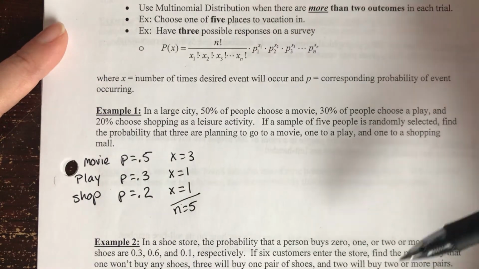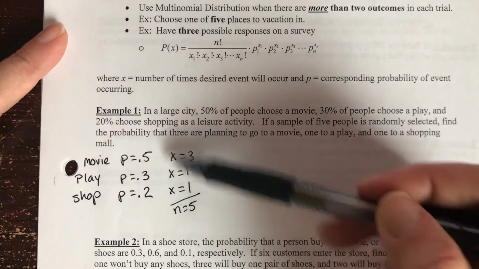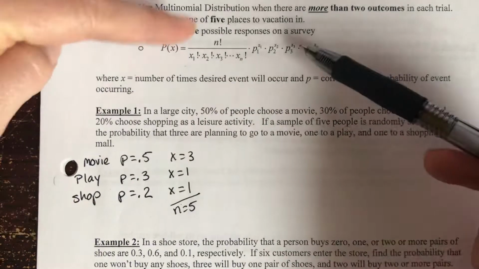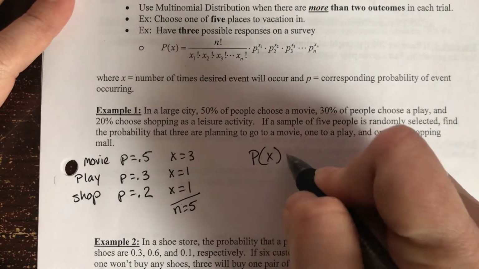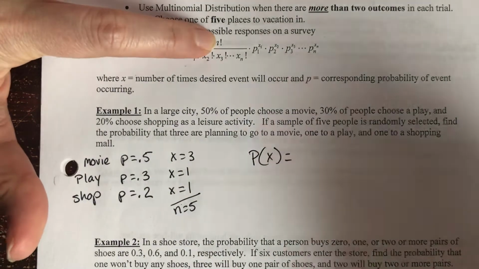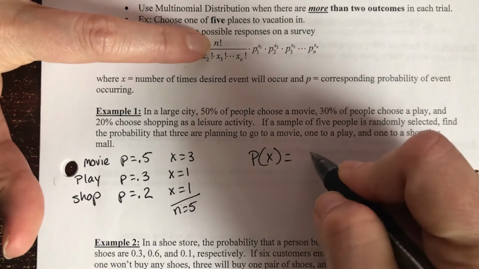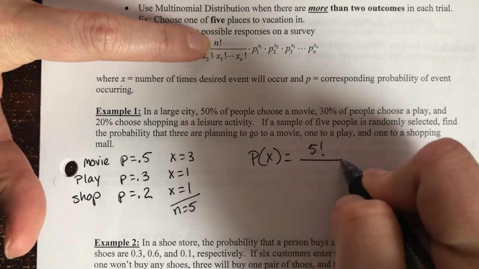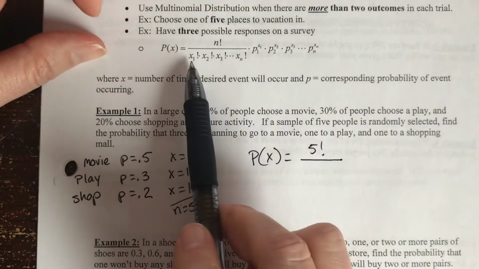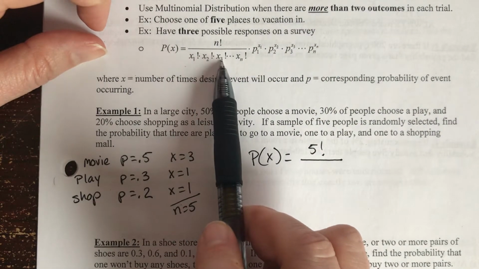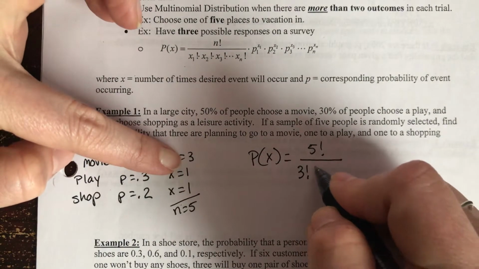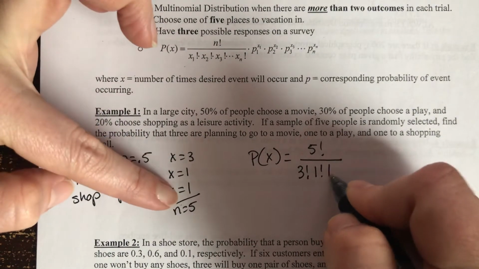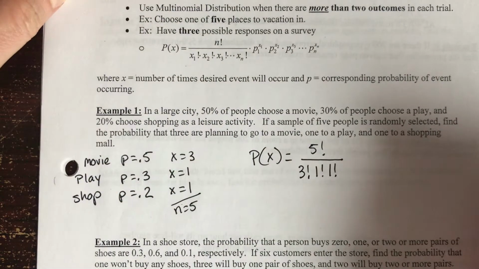But I have found that by organizing my work, it is easier for me to then put it into the formula. The probability of that happening is we have n factorial, okay, 5 factorial, over, you're going to do each of your x's factorial in the bottom. So we're going to have 3 factorial, 1 factorial, 1 factorial. All right.